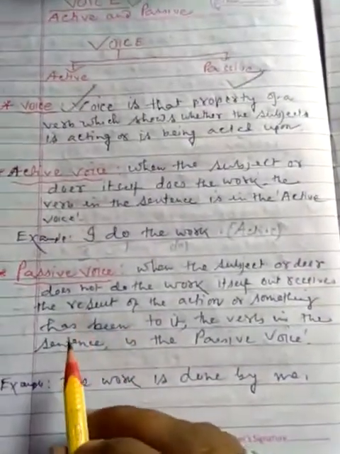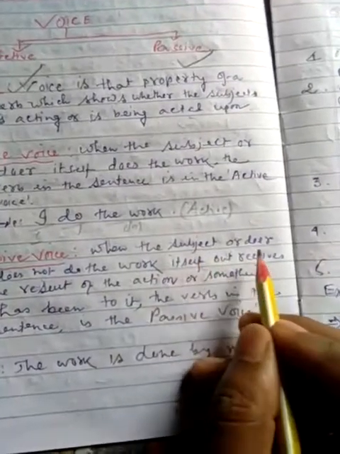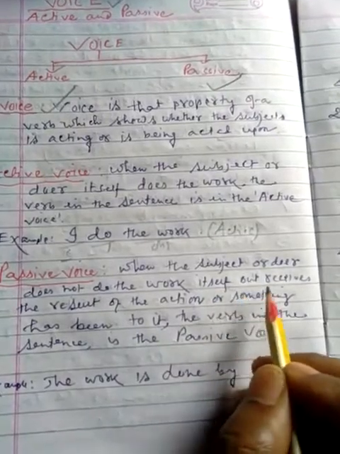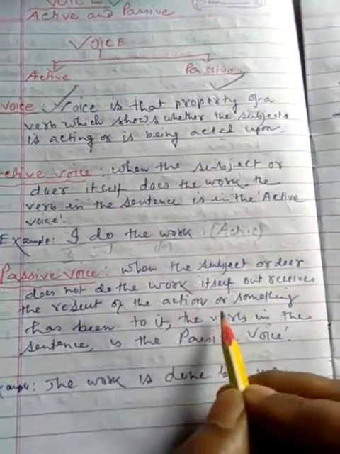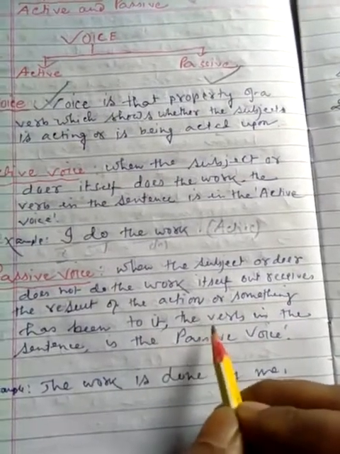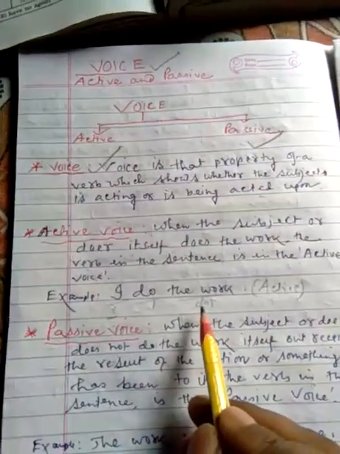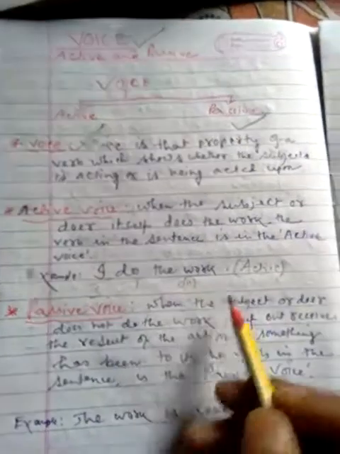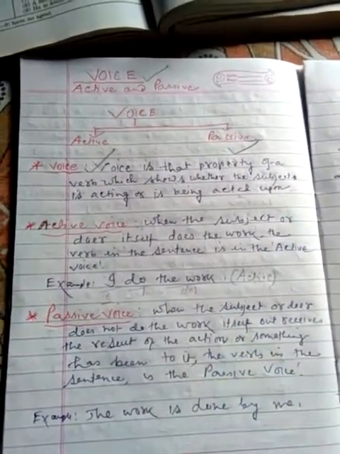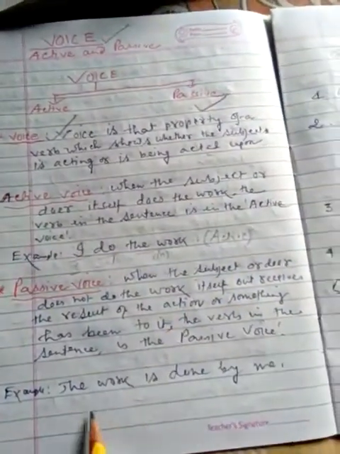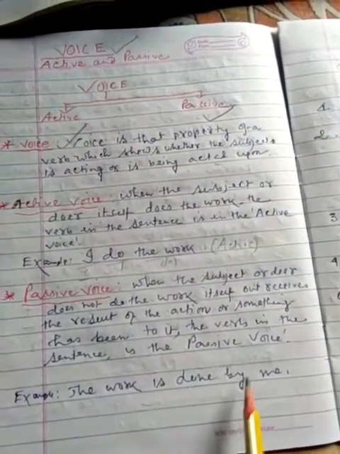Another type, passive voice. What is passive voice? When the subject or doer does not do the work itself, but receives the result of the action, or something has been done to it, the verb in the sentence is in the passive voice. As for example, I do the work, it is active voice. Now this sentence will be changed into passive voice in this way: the work, this is object, the work is done by me.